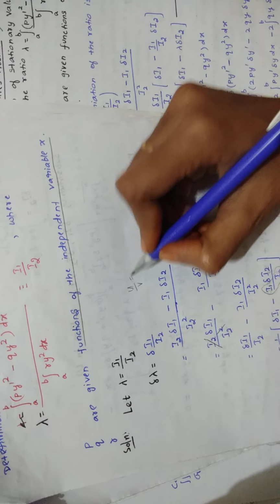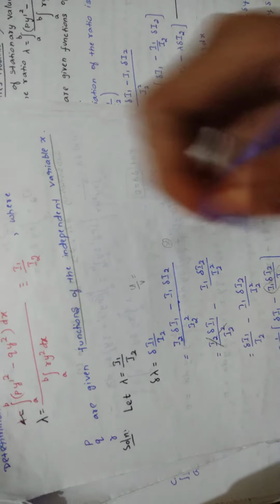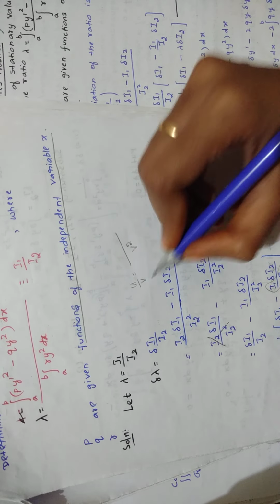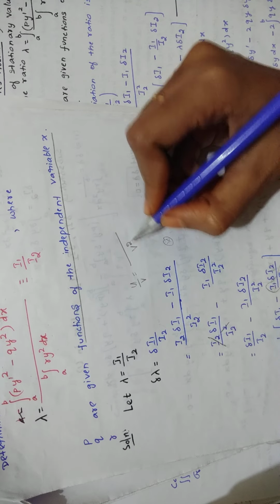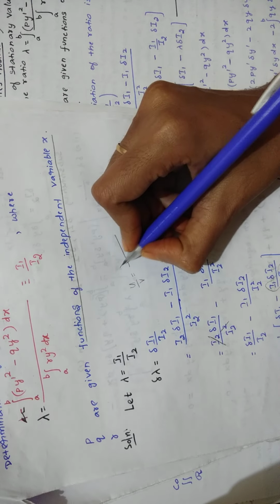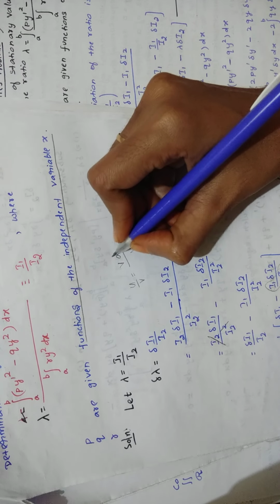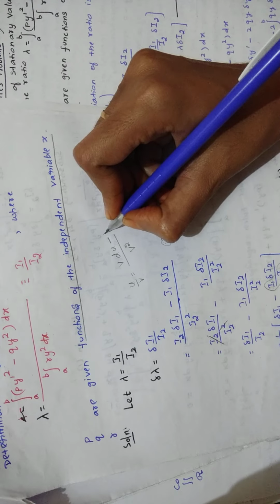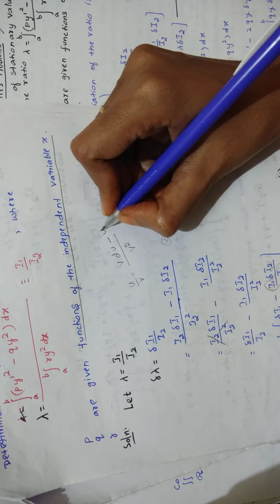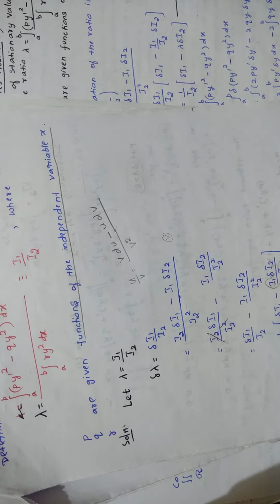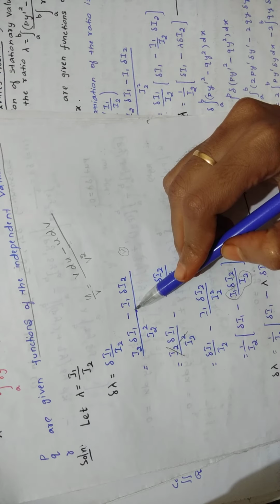You know how to differentiate in u by v format: denominator square, that value square, then denominator value v du minus numerator value u dv. In that format you are going to differentiate this so that you will get this.